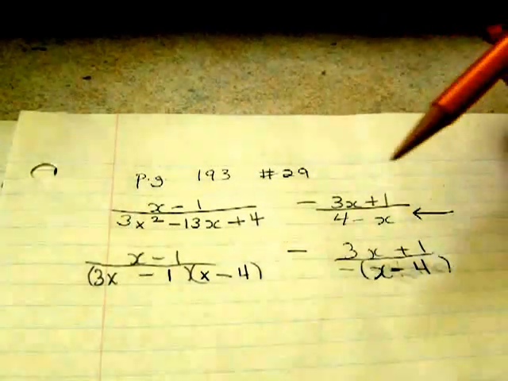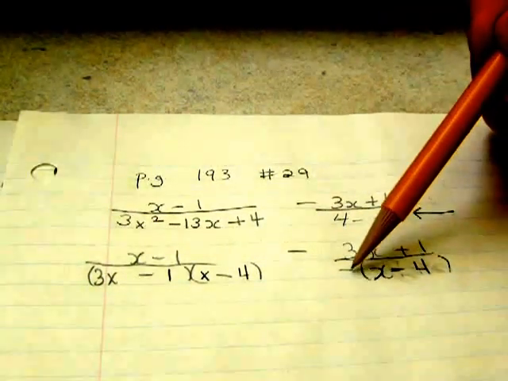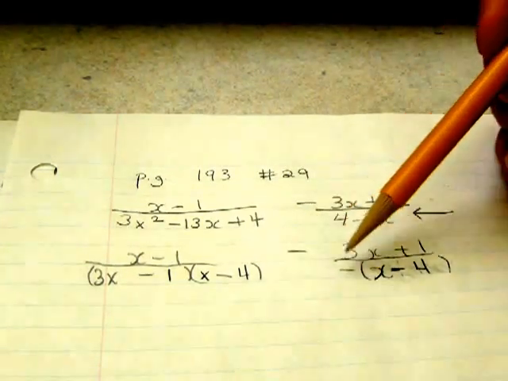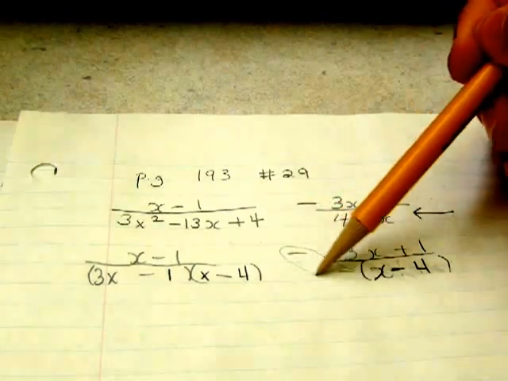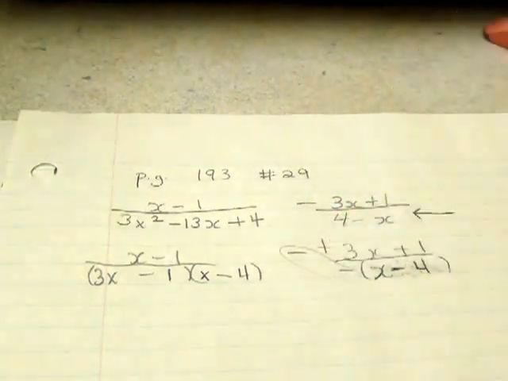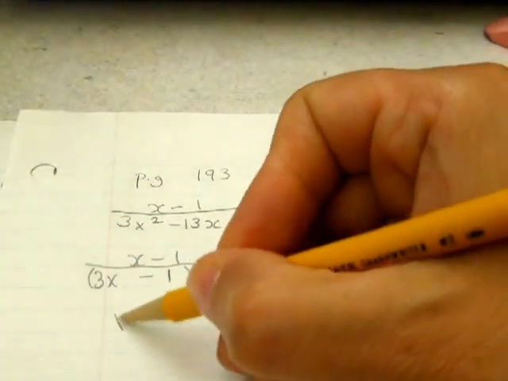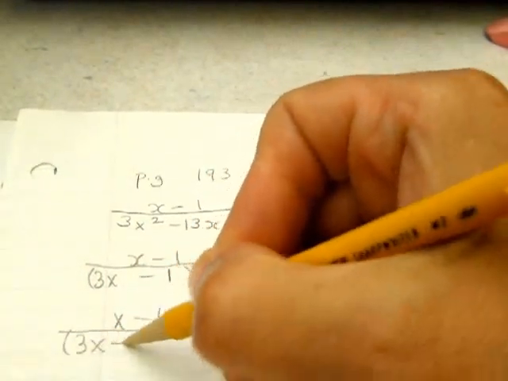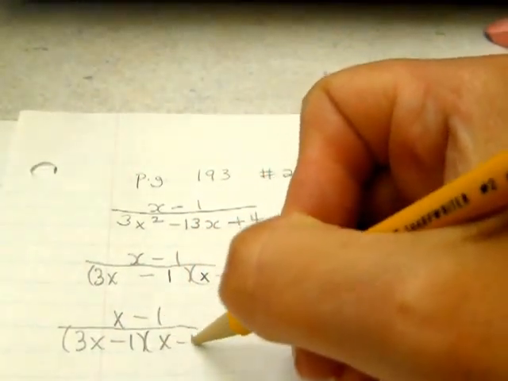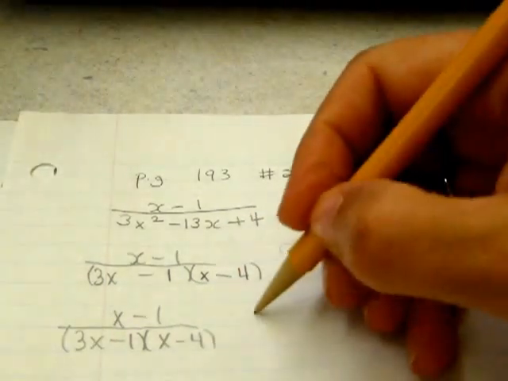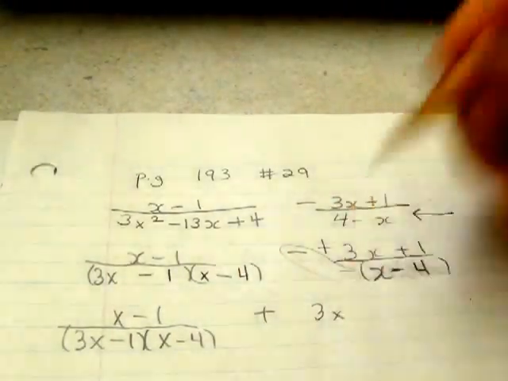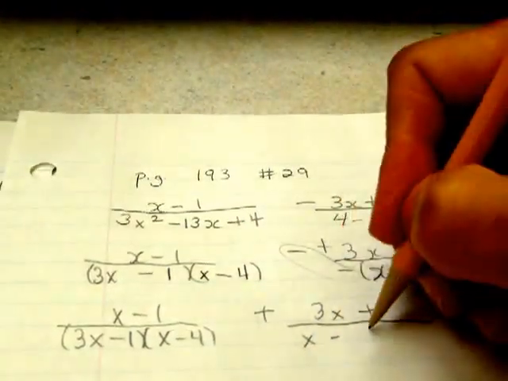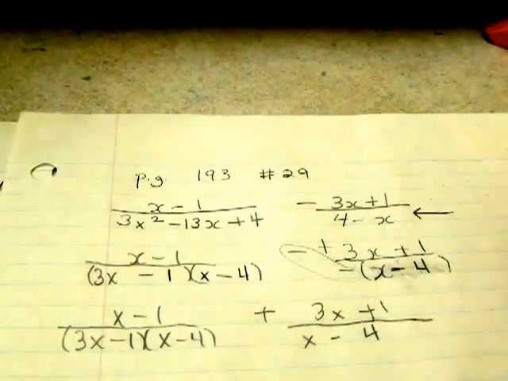Now, I noticed something else. Before I go on, I have a negative on the outside of this entire denominator, and I have a negative on the fraction. So this negative can go with this negative and become a plus. So I'll rewrite it with those changes. It's going to become a plus 3x plus 1 over x minus 4.